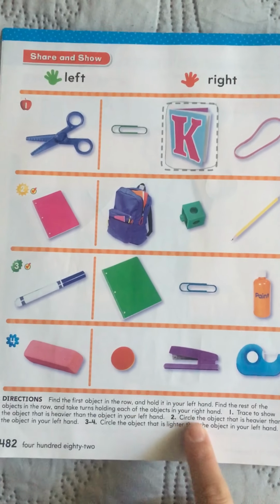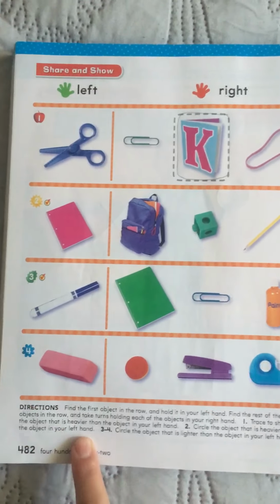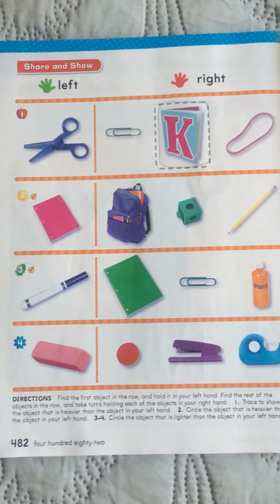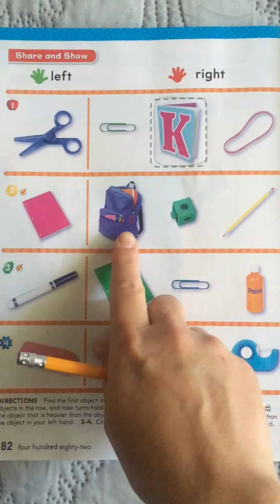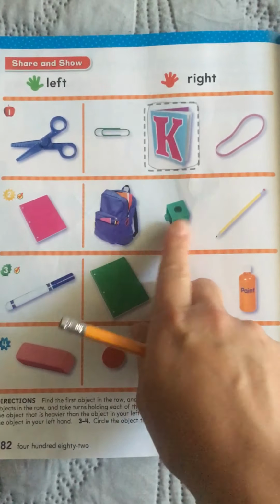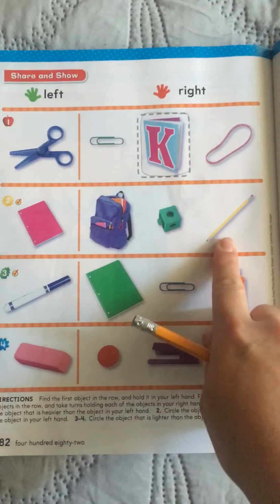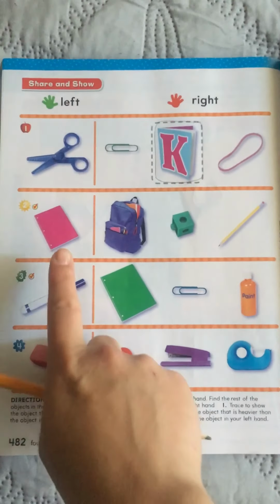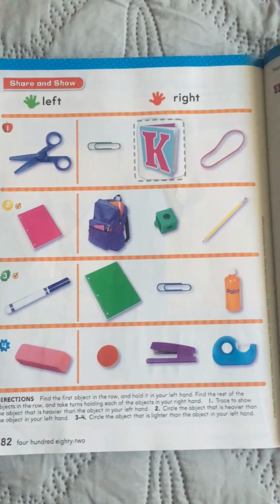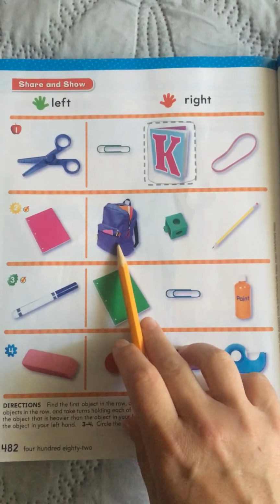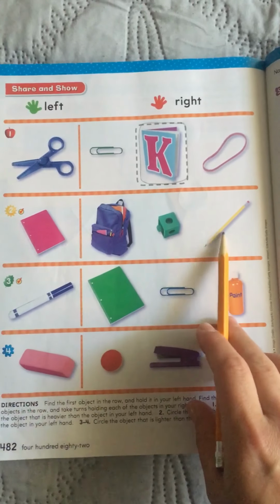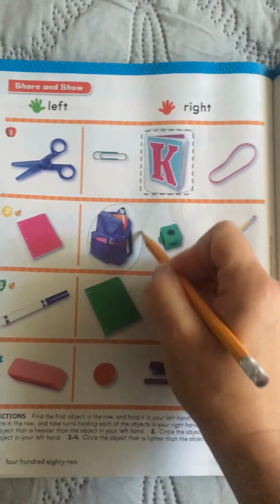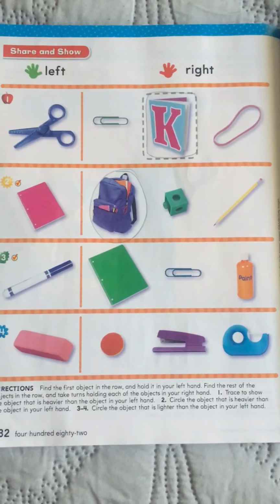Now for number 2, it says circle the object that is heavier than the object in your left hand. So we have a notebook in our left hand right now, and we're going to find something that's heavier in our right hand. So we have a backpack, a cube, and a pencil. Which one of these 3 would you say would make your hand go down to the floor, being heavier than a notebook? Would it be a backpack that has stuff in it, a cube, or a pencil? Good. It's the backpack that's full of things for school. That would definitely be heavier.